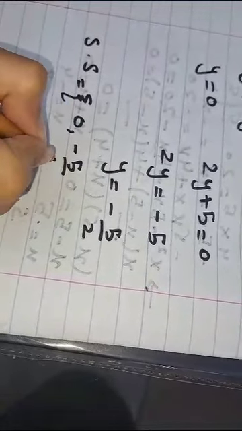Now you're going to write the solution set. This is a curly bracket. You have learned in your previous classes about the brackets also, round, curly and the square bracket. So you'll write like this. So this is your answer. Now we are going to the third question.